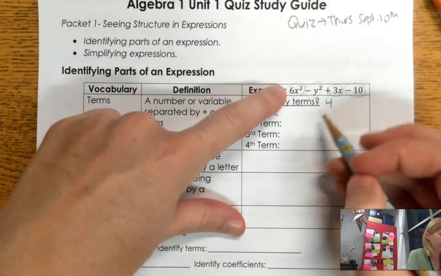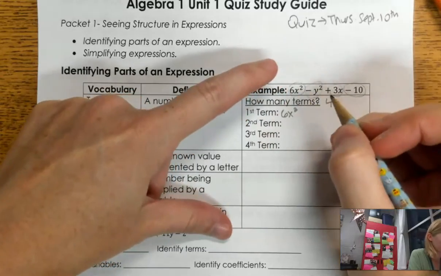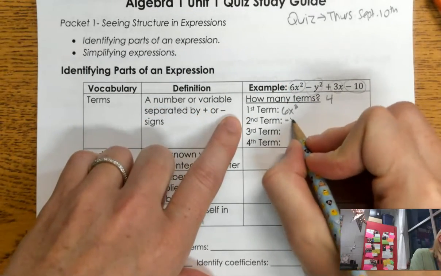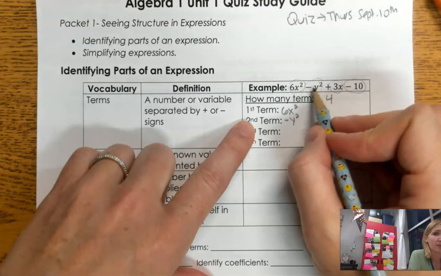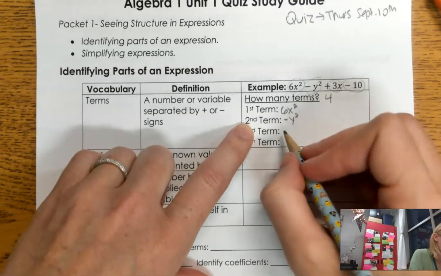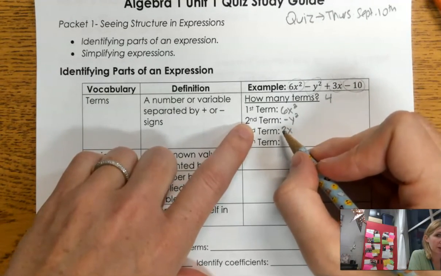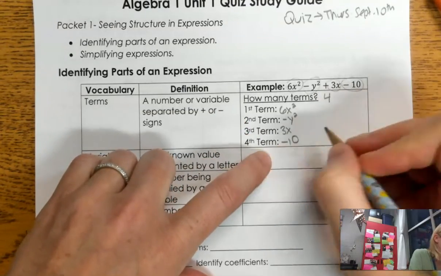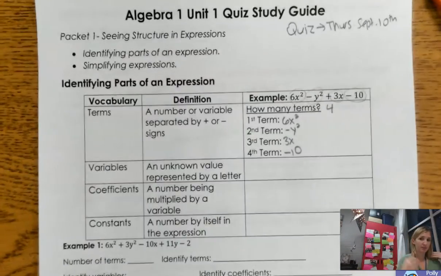Our first term is 6x squared. That's all together, one term. Remember, these are separated by plus or minus signs. My second term is negative y squared. The subtraction sign becomes a negative. My third term is 3x. I don't need to put the plus sign because I know it's positive. And the last one is negative 10. These are my 4 terms.